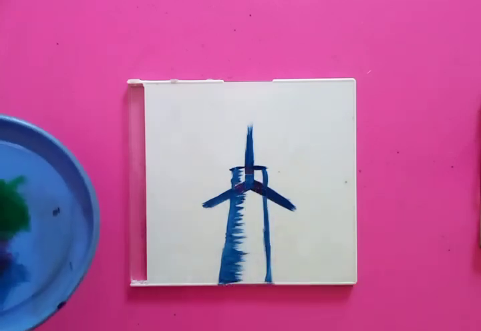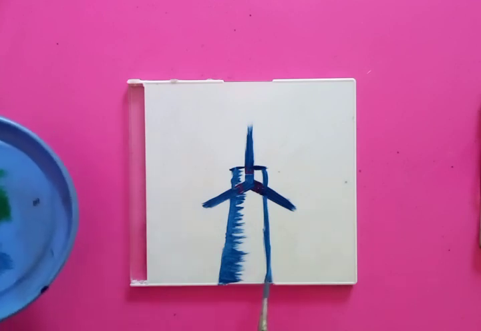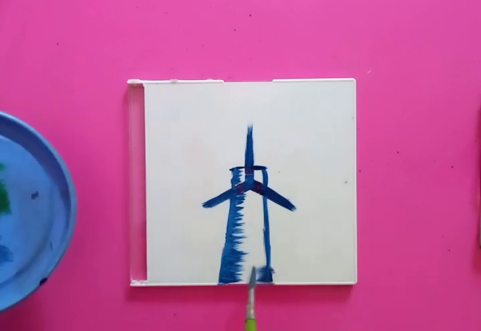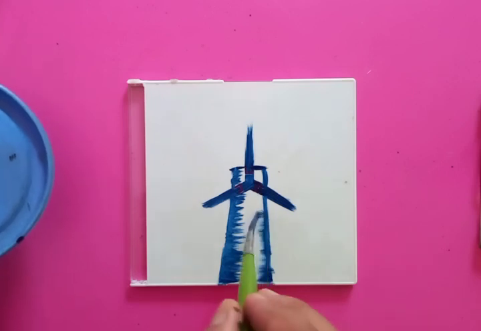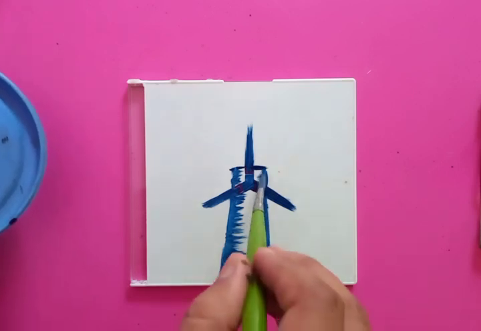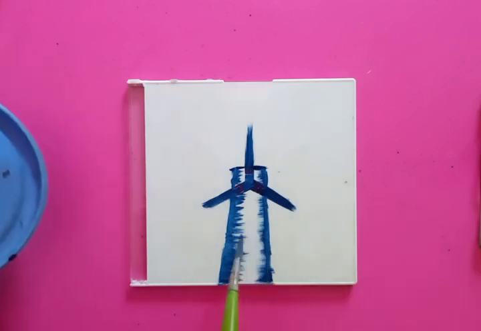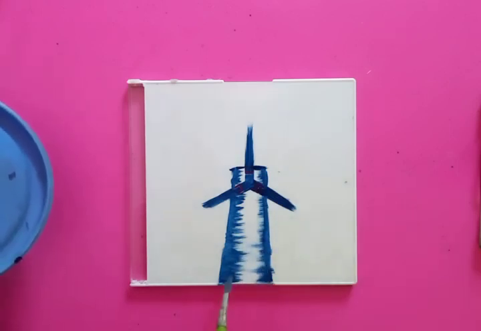All right, and a few strokes you can have from the right sides too. Okay, looking good.